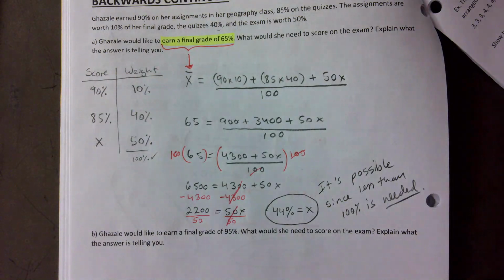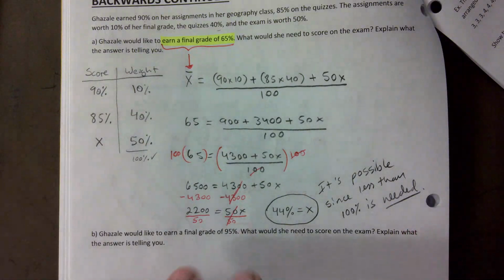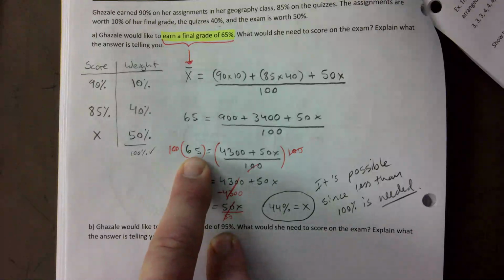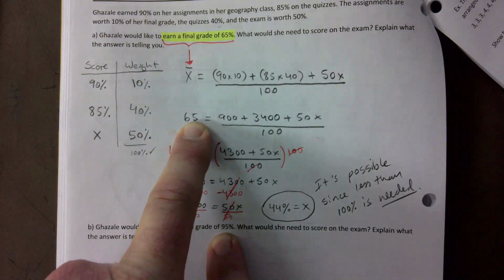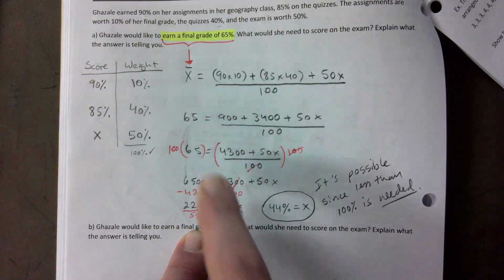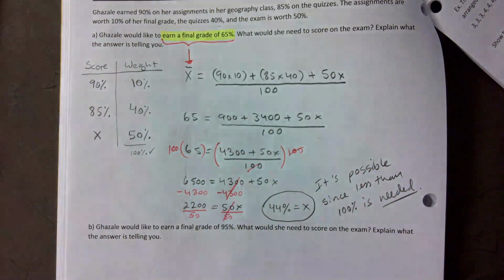So I want you to try this one more time, except for now Gazelle changes the goal to 95%. So instead of the 65 here, you just repeat this process, but you're going to have a 95 on this side. And see if you can do this again step by step. Just make sure you show your steps there.